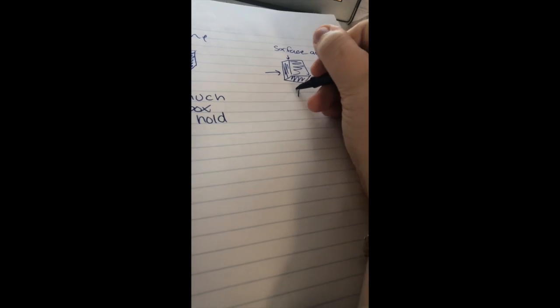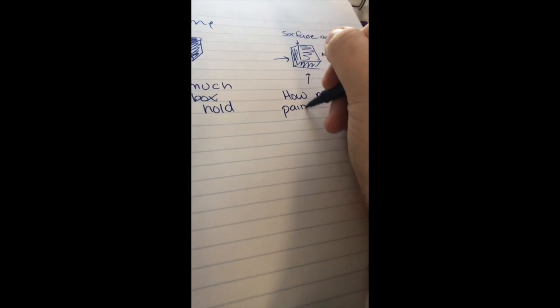But the surface area is talking about the outside. So if we had our box here, we could talk about this side, this side, this side, and then there's a back side, a top side, and another, like an edge. Okay, so there's 6 different sides to this cube, and this is talking about like how much paint could cover it.